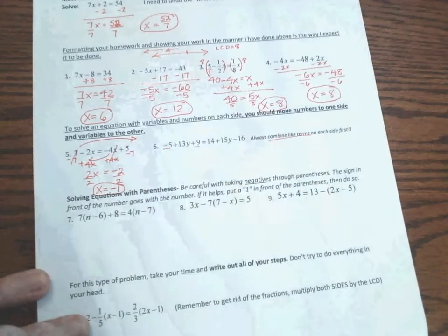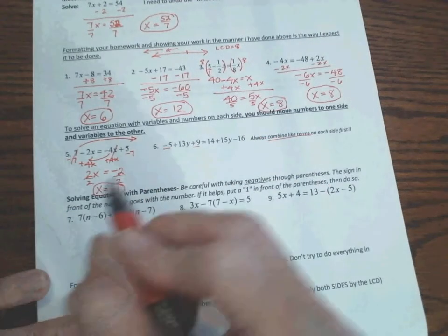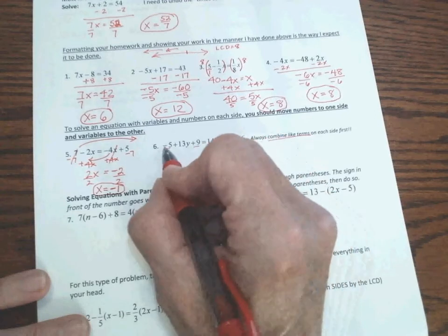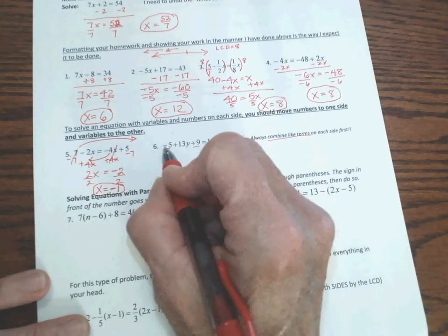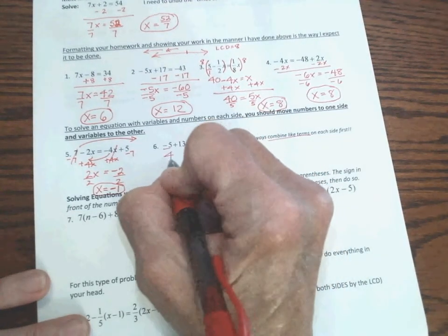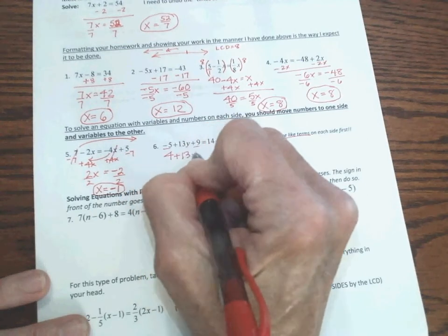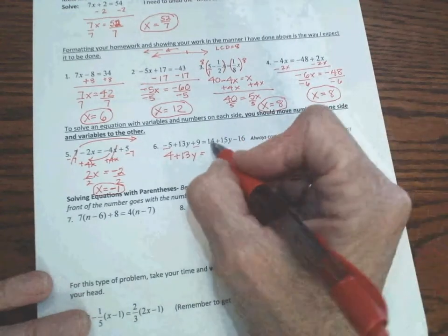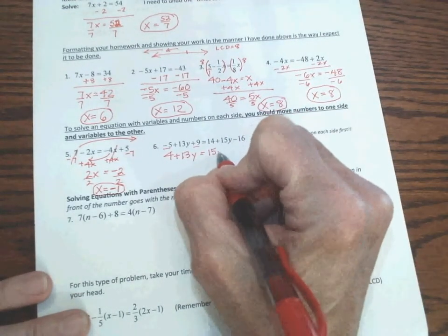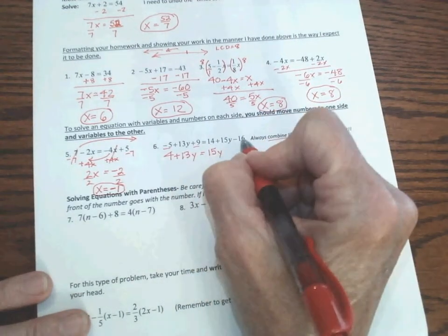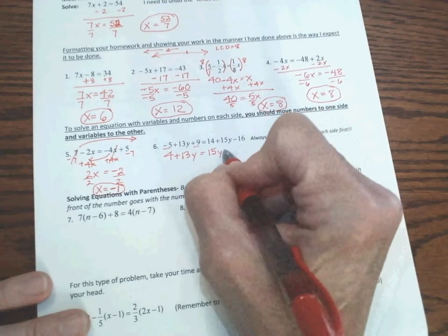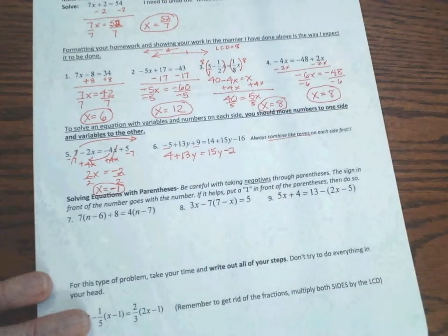So I'm going to look here. I've got a -5 and a 9. So I'm going to add those together, combine a +9 and a -5. So 9, and I'm going to take 5 away from it. That'll be 4 plus 13y. Over on the right hand side, I can do some simplifying. I have a 15y, and then I have a +14 and a -16. So that means $14, and I'm spending 16. I'm going to be $2 in the hole. So I have a -2.